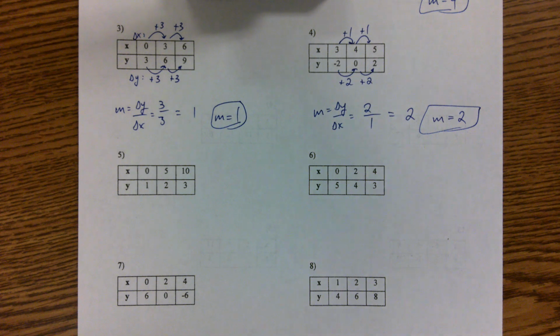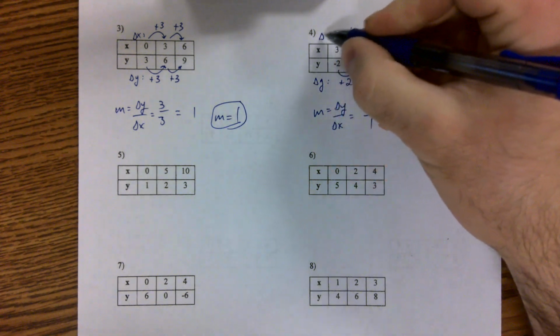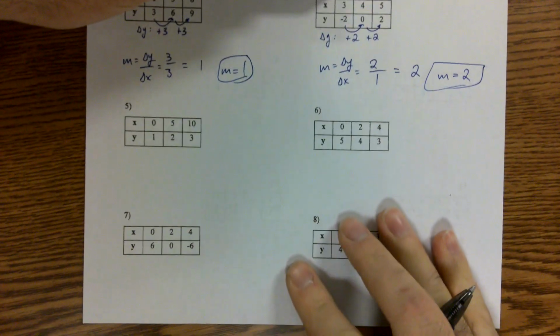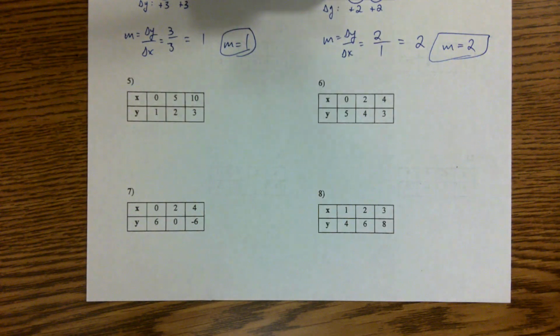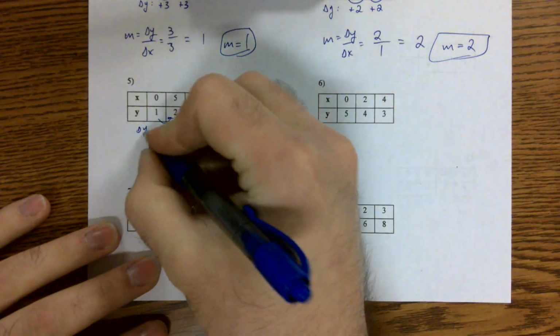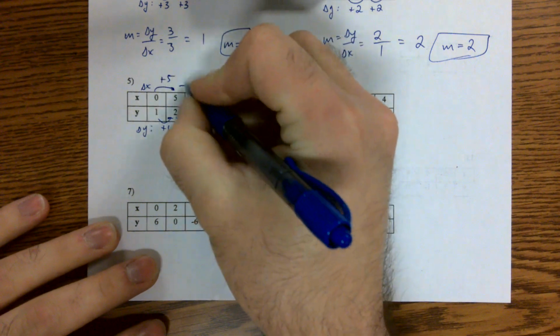Just like that. The more we do this, the more we repeat this process, the easier it's going to get, the more it's going to stick in our brain, and the better we're going to be come our 8th grade year. Number 5, my change in y, plus 1, plus 1. My change in x on the top is plus 5, plus 5.